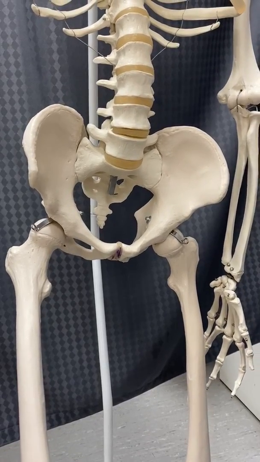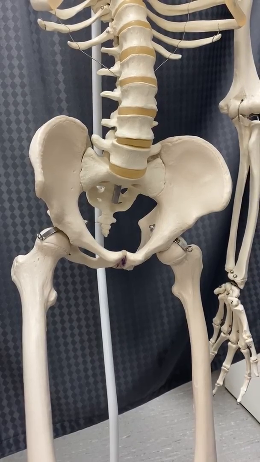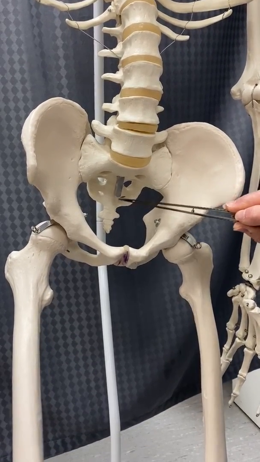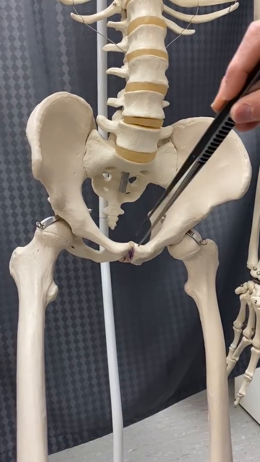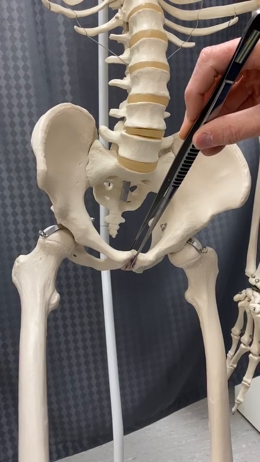Friends, in this video we will cover Dr. Walker's image from page 189 and go over the items that he identified. Here would be the sacrum. Pubic symphysis is the cartilaginous fusion of the right and left pubic bones.